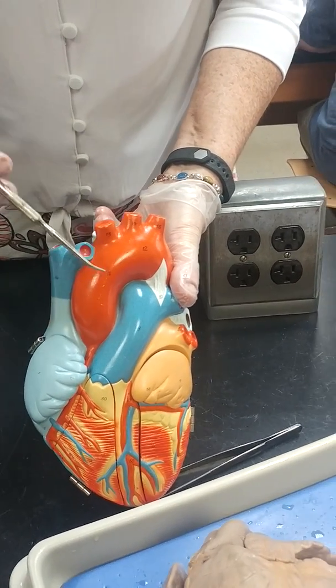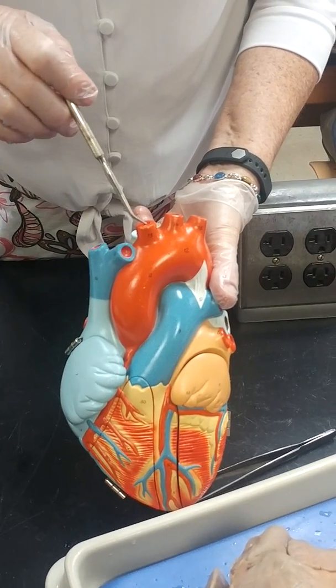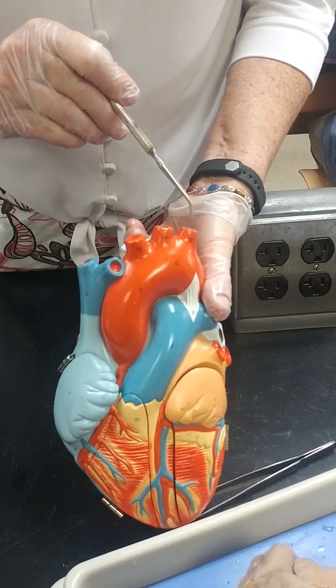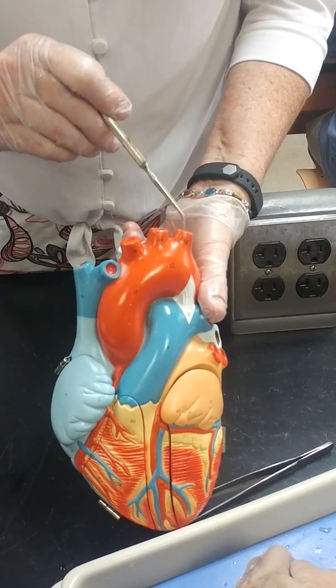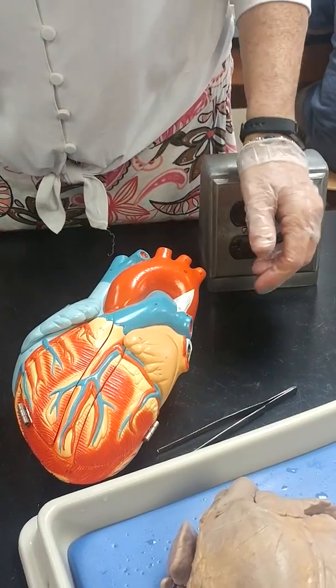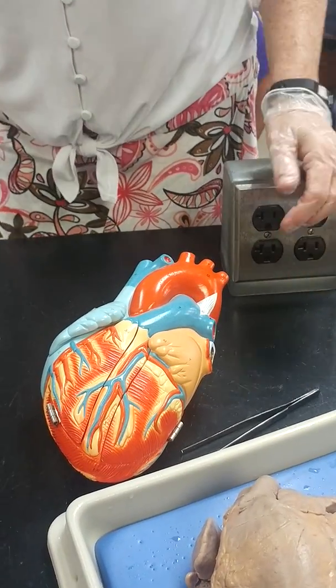Okay, so A for aorta, B for brachiocephalic trunk, C for common carotid, but you got to tell me it's left, and S for subclavian. We don't have to say all that. I think we do.